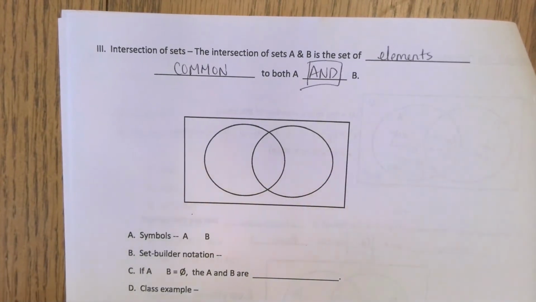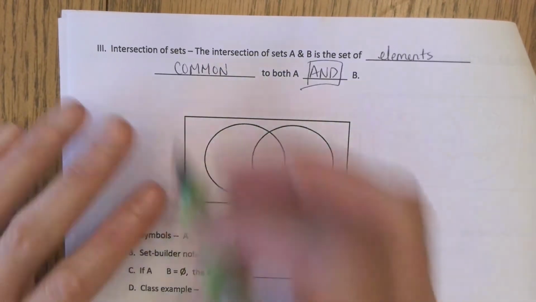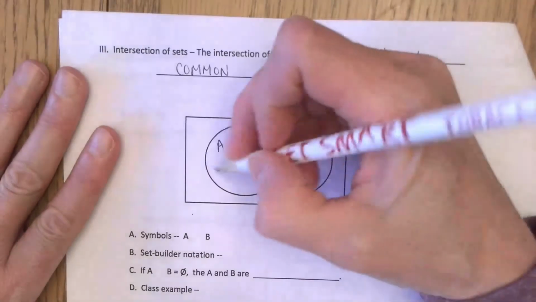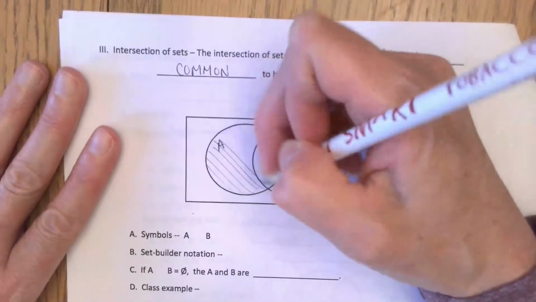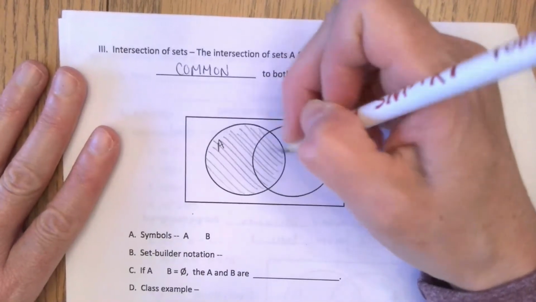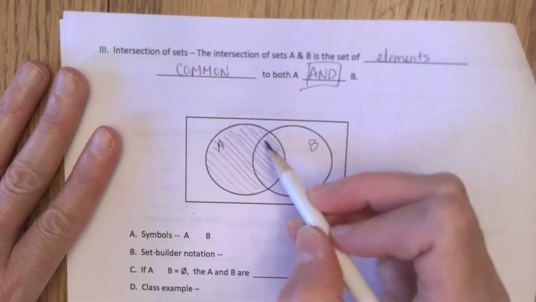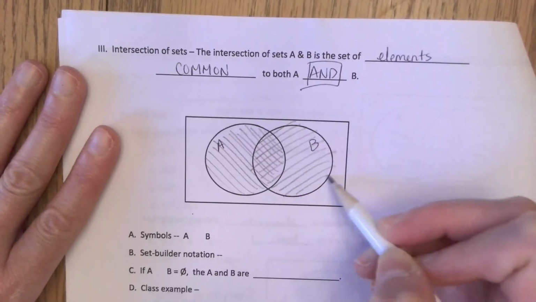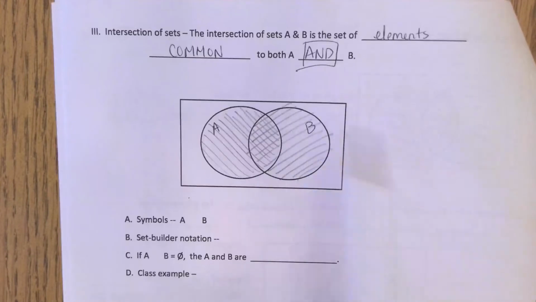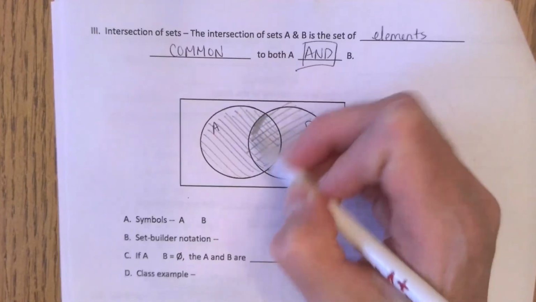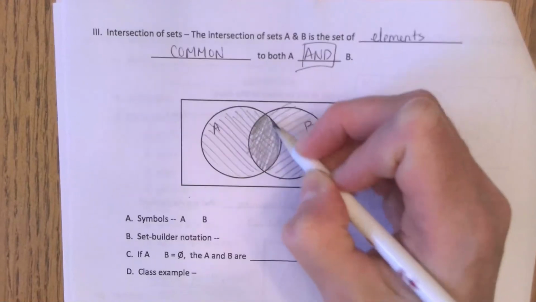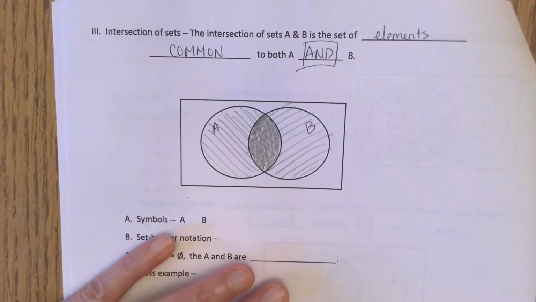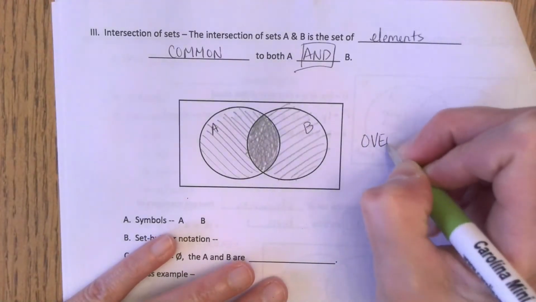So what happens when I take a look at the intersection of the two? Here's set A, here's set B. And so if I'm looking at set A, that's everything through here. And when I look at set B, that's everything through here. And when I want to look at the ones that are common to both A and B, that's everything right in this section, right in here. So in other words, that's going to be the overlap. And means overlap.